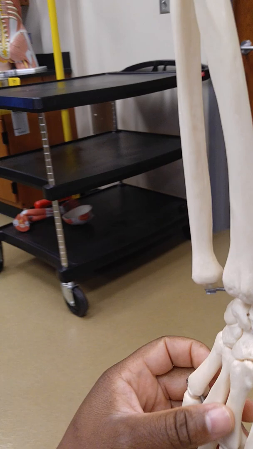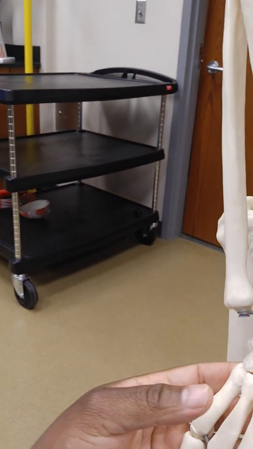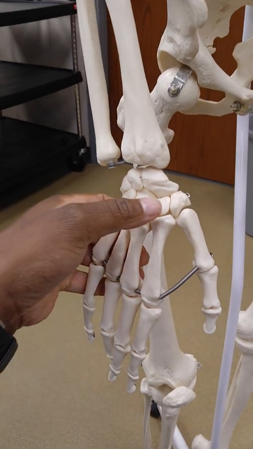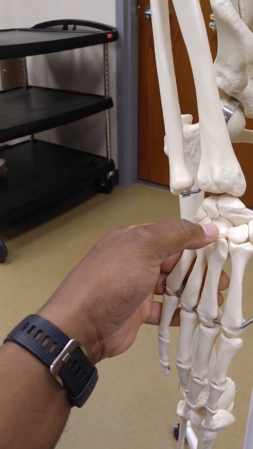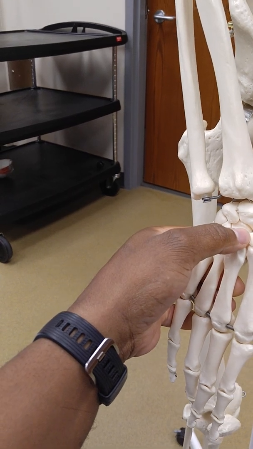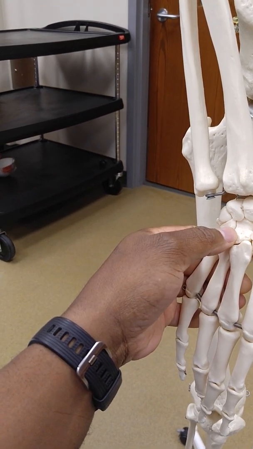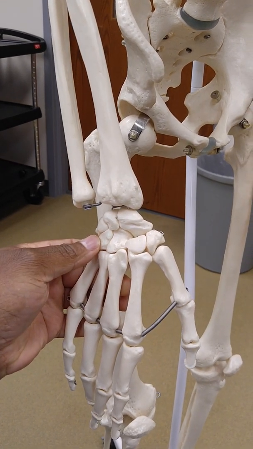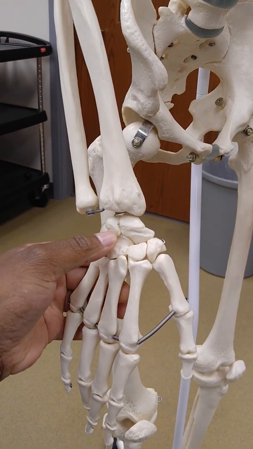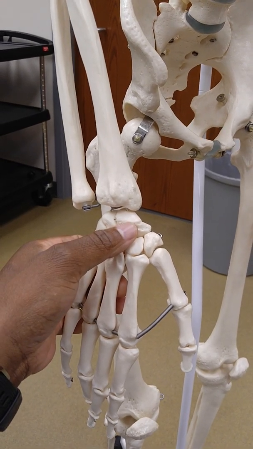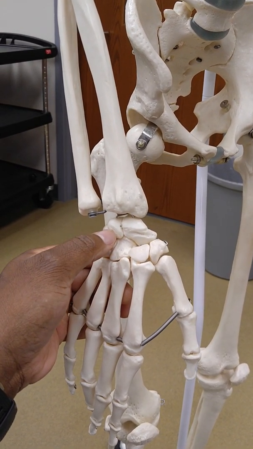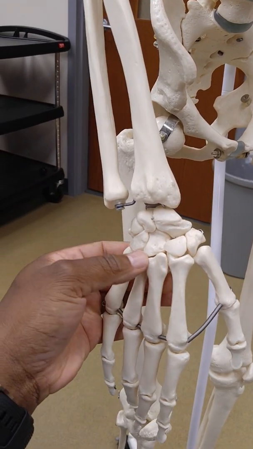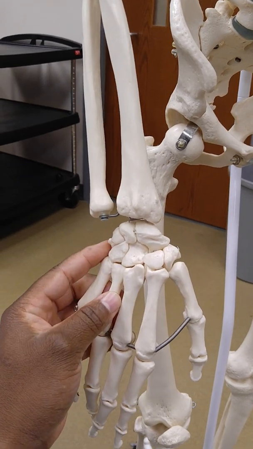Going from thumb to pinky, I remember the phrase, "She looks too pretty, try to call her." So the scaphoid, the lunate, triquetrum, pisiform, and trapezium, trapezoid, capitate, and hamate would be on the pinky side.